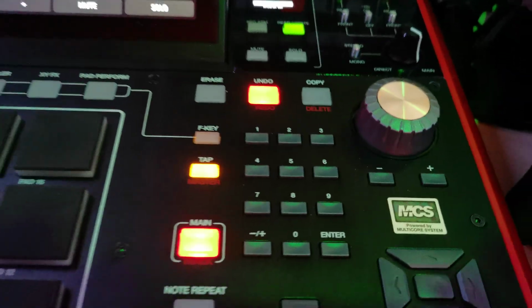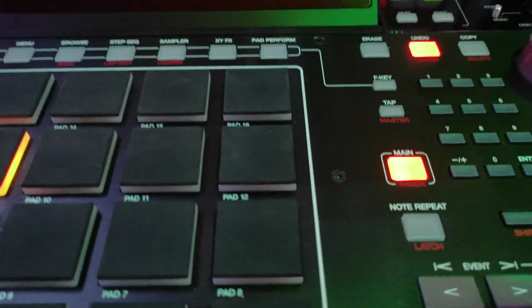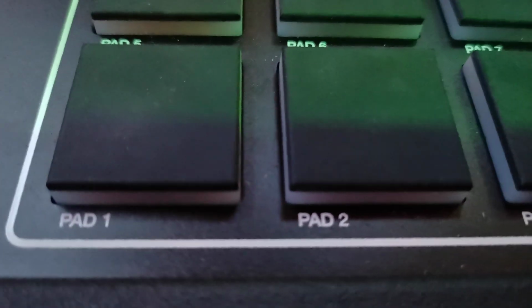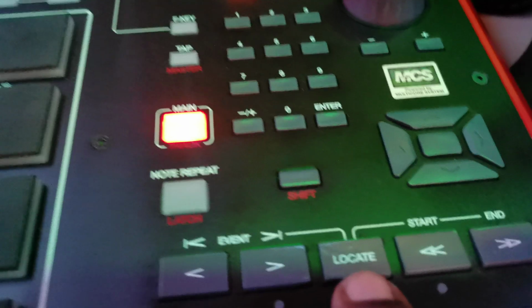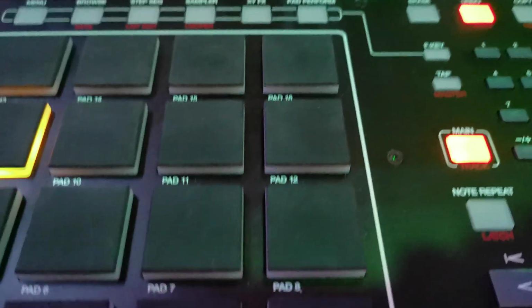So not only can you use the number pad with locate to jump to your mark points, but you can also use the pads, because the pads are also numbered, pad 1, 2, 3, and so on. So you can use up to pad 6 with the holding of the locate function in order to jump in between the different mark points if you want.